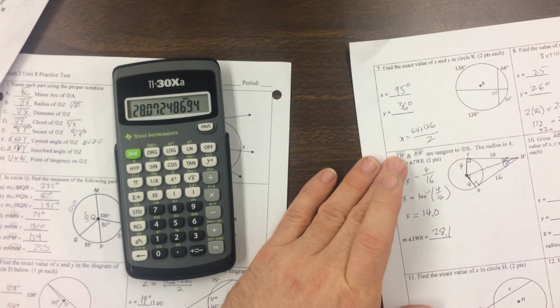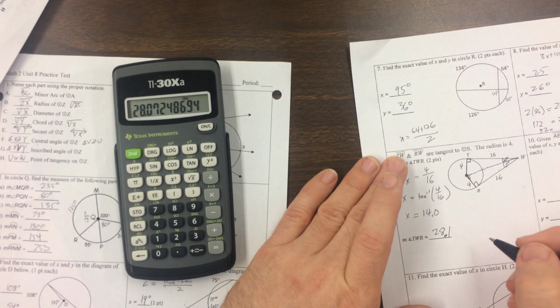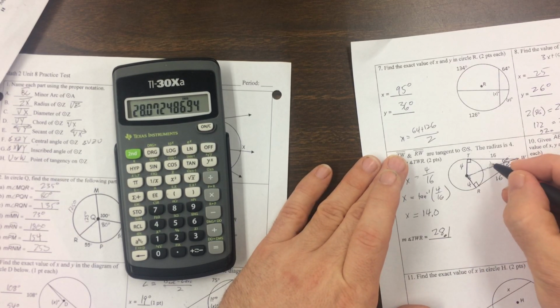One, if you're going to want to get really technical, but that's not something I'm going to be so concerned about. 28, because each one of these is 14.